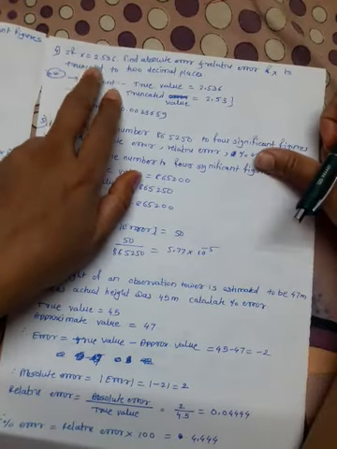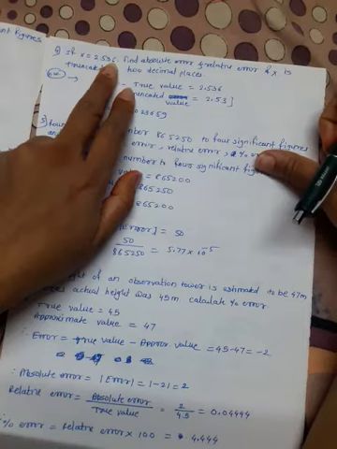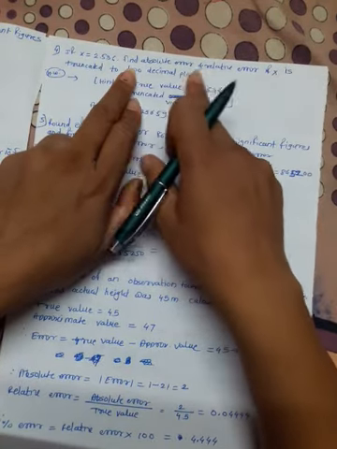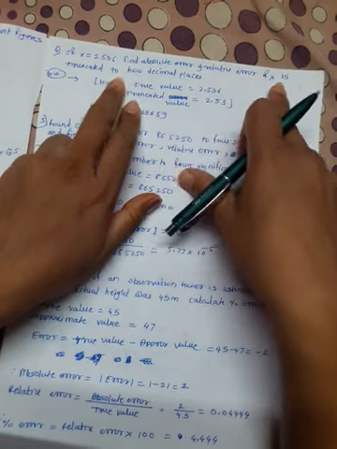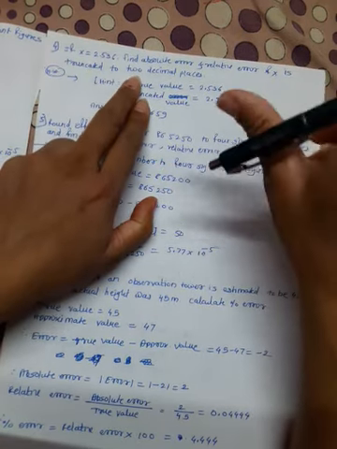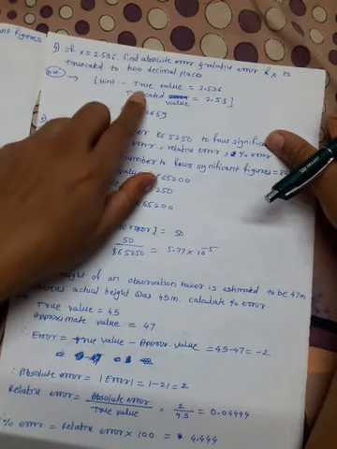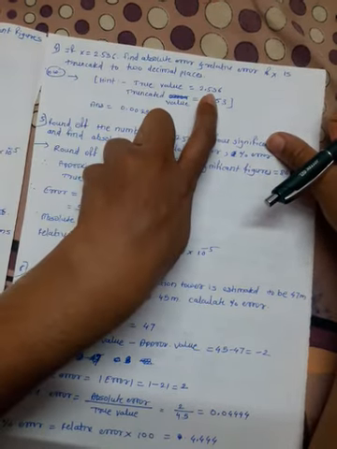If x is equal to 2.536, find the absolute error and relative error if x is truncated to 2 decimal places. Okay, now this is homework for you. Hint: the true value is 2.536.